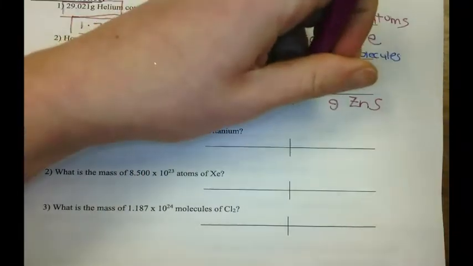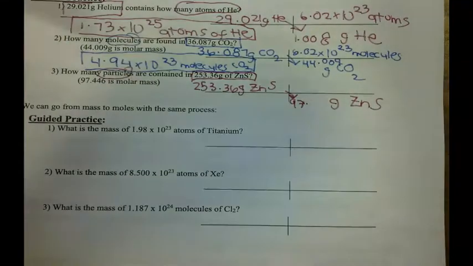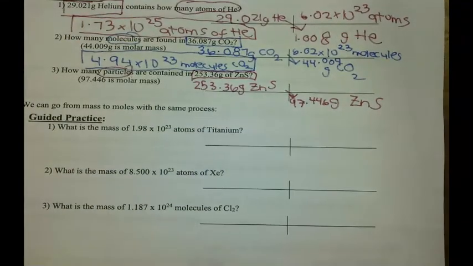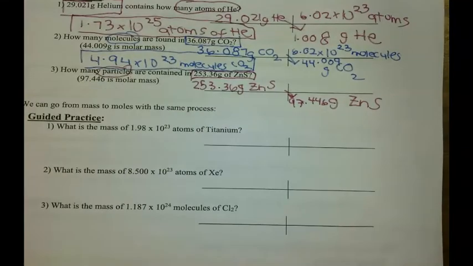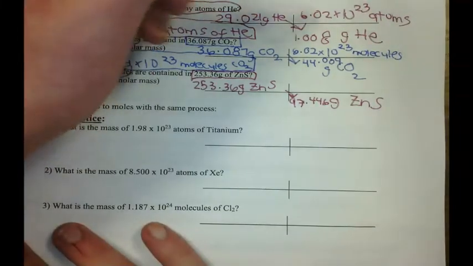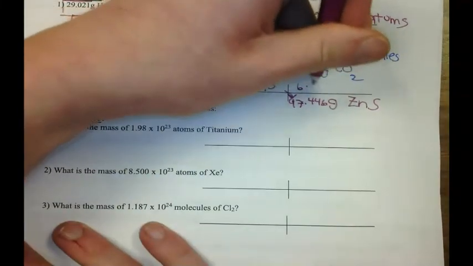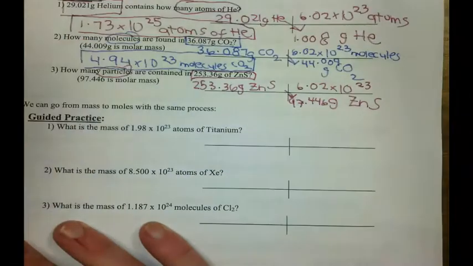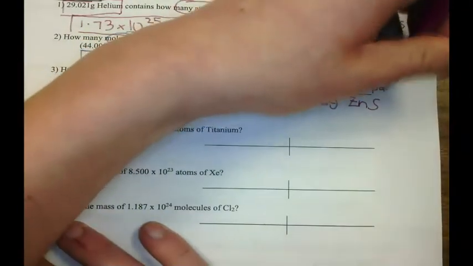It is 97.446. And then what goes on top? Once again, particles. It's all part of that. Molecules, atoms, particles, formula units. It's all the same. It's all Avogadro's number, 6.02 times 10 to the 23rd particles.